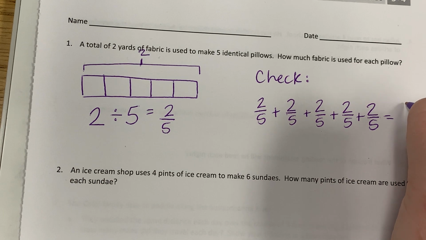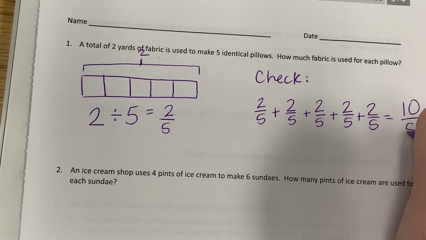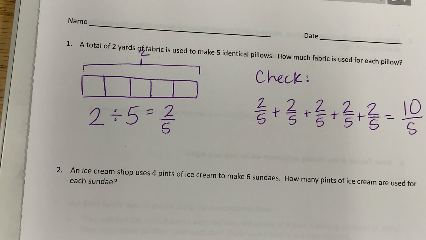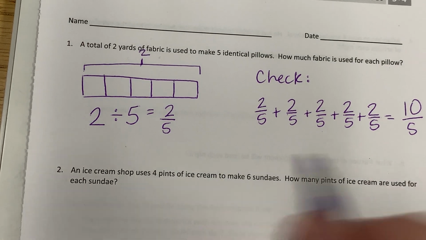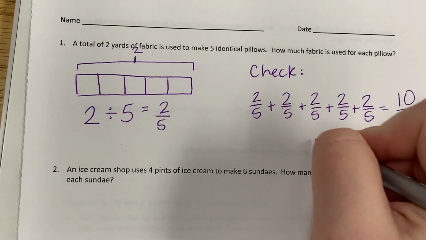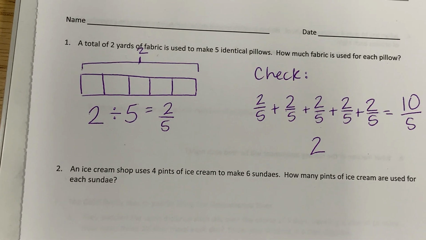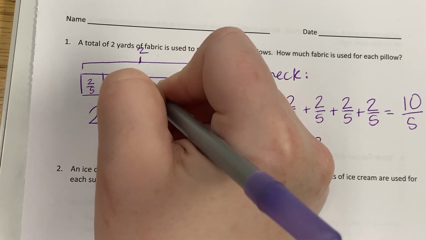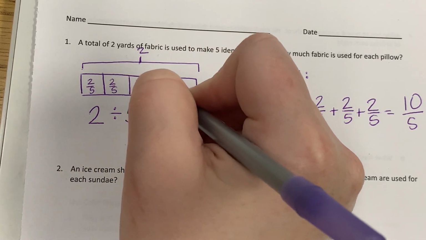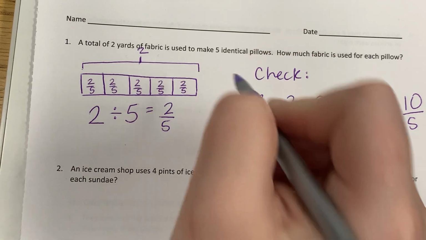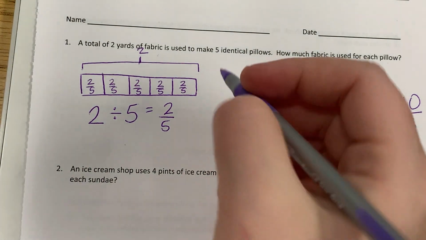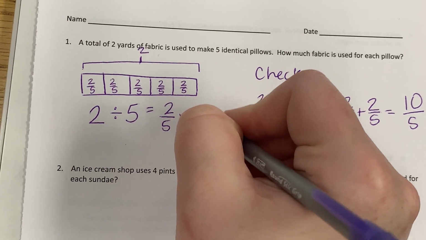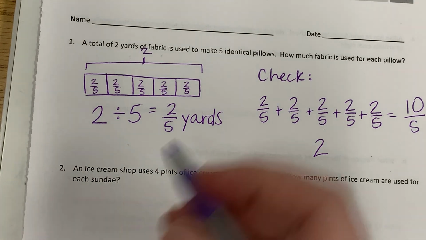So this is equal to what? 10/5. Now, if we were to take out and make this a proper fraction, what would we get? 2. So is our answer of 2/5 correct? So each one of these boxes is worth how much? 2/5. What would be our label? 2/5 what? Yards. Very good.